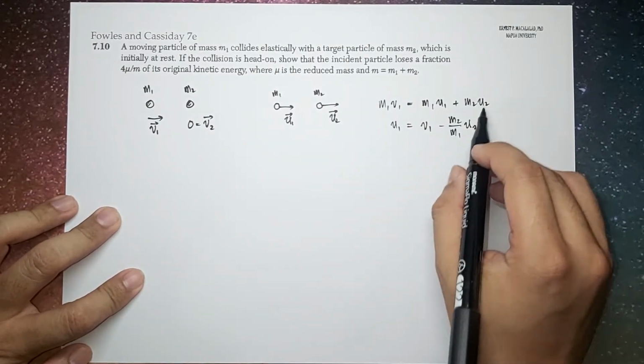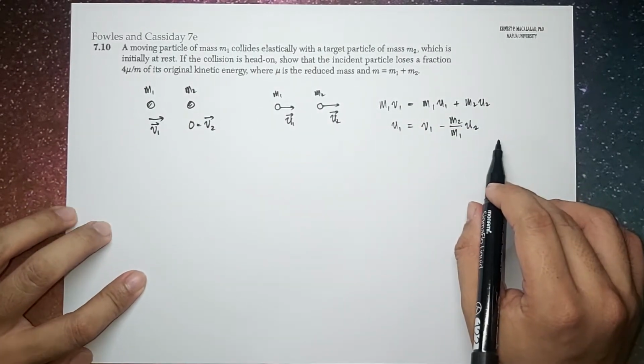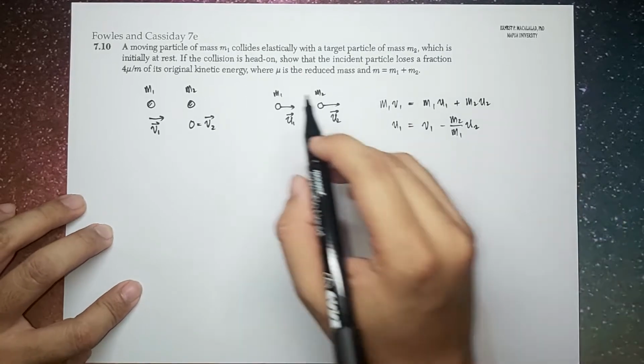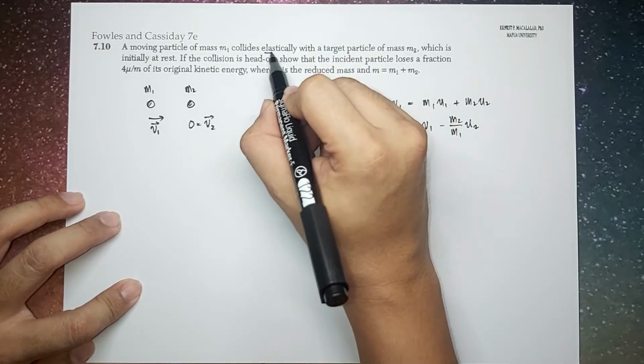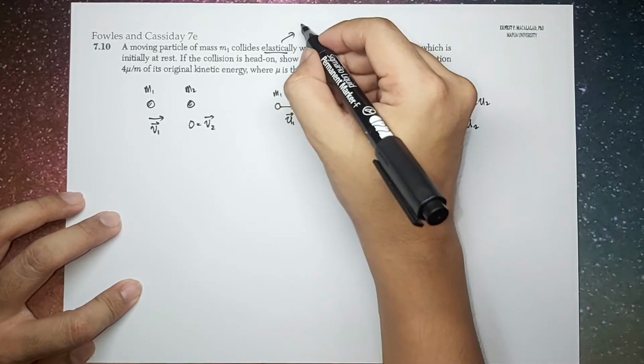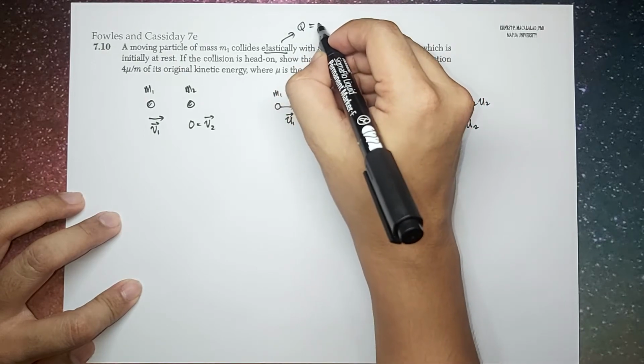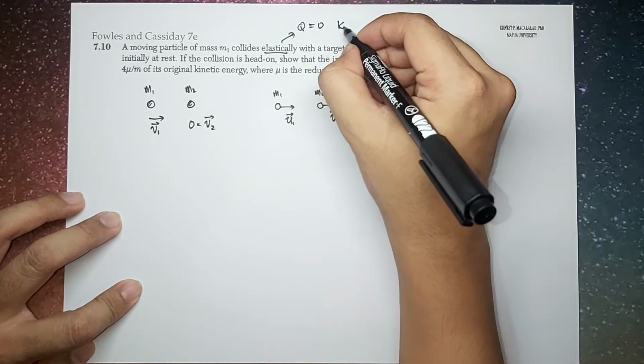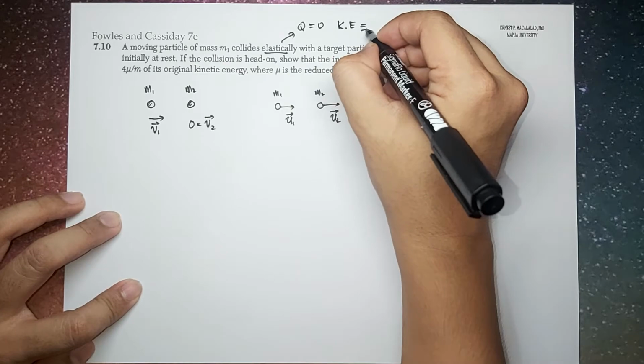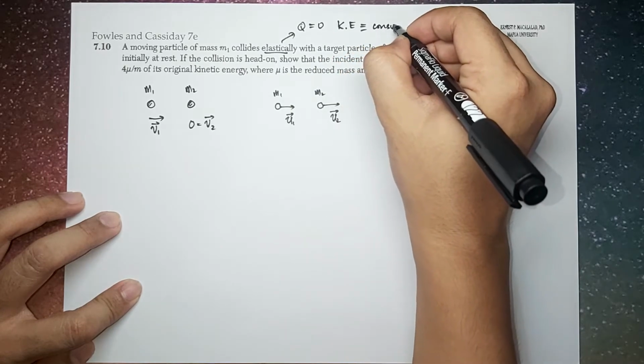Okay, so this is conservation of momentum. Now, because the collision happens elastically, the energy loss is 0. So therefore, kinetic energy is conserved.